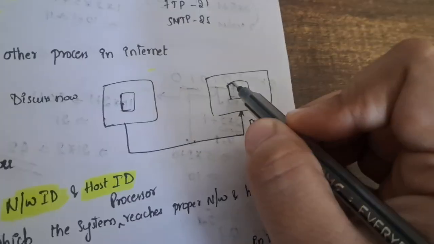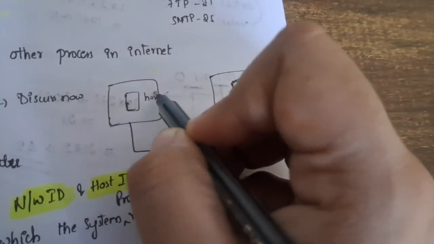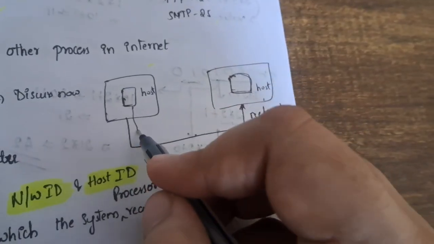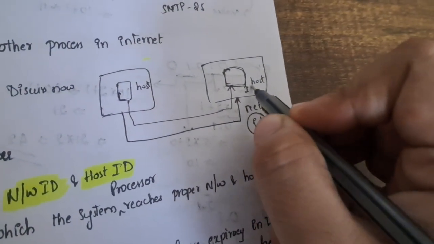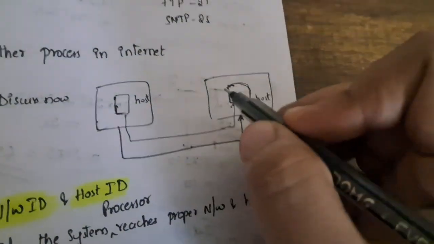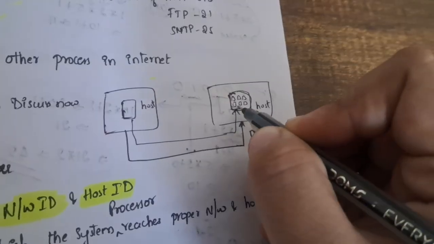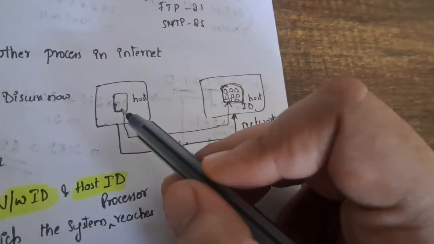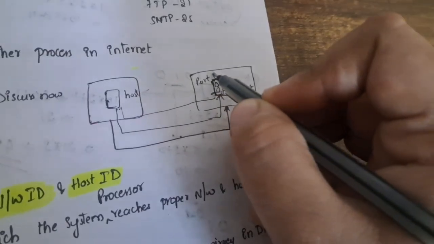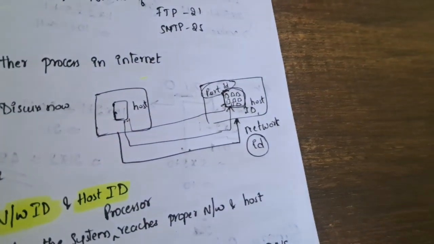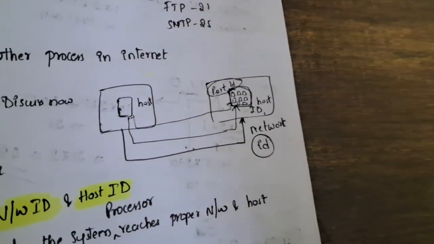Now this is a host, so to reach the correct host, we have the host ID. In this we have many processors, and to reach the correct process, we have the port ID. I hope this is clear.